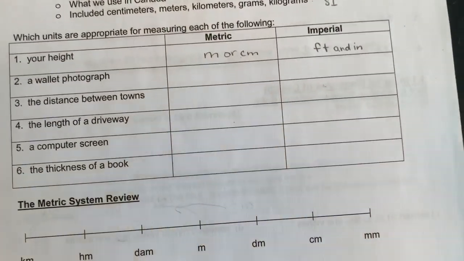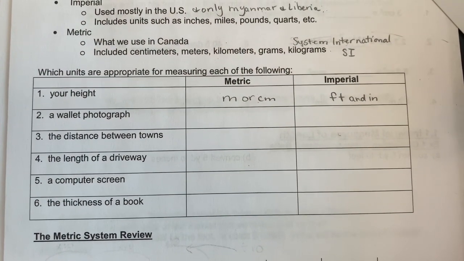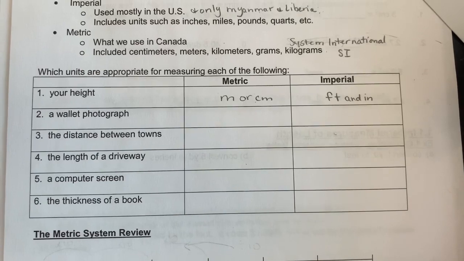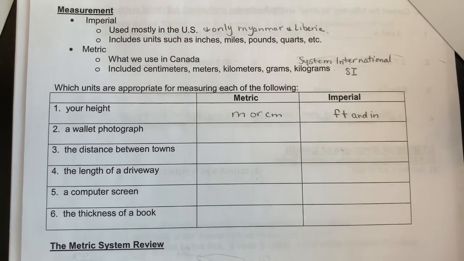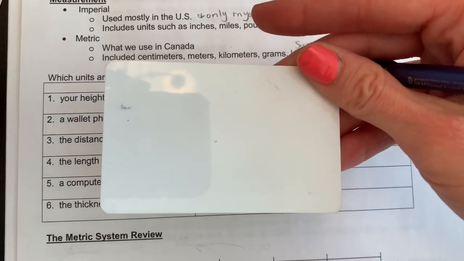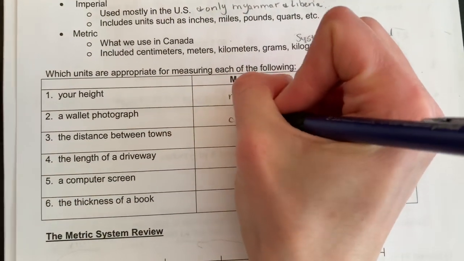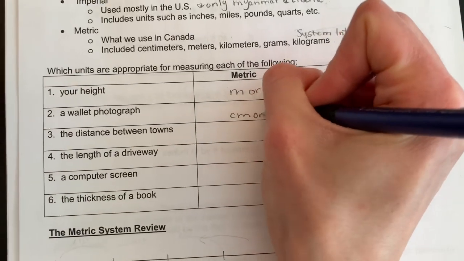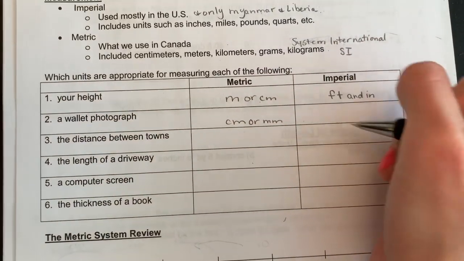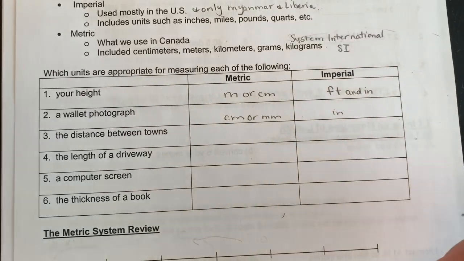A wallet photograph is something we probably don't really know because most of us have just photos on our phones. But before that, people used to carry around wallet photographs. So they kind of look like this size here. So probably centimeters or even millimeters would work. And imperial, again, the smallest unit for imperial is inches, so we would use inches.